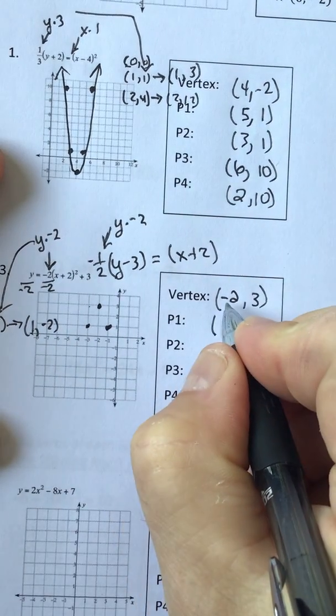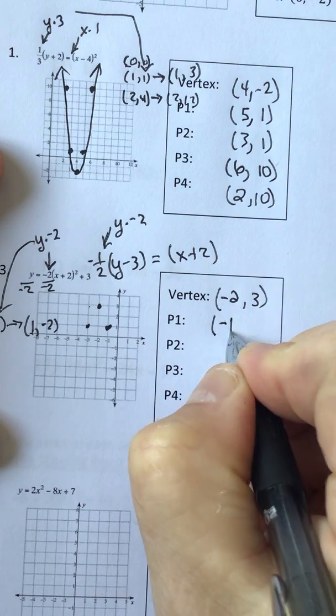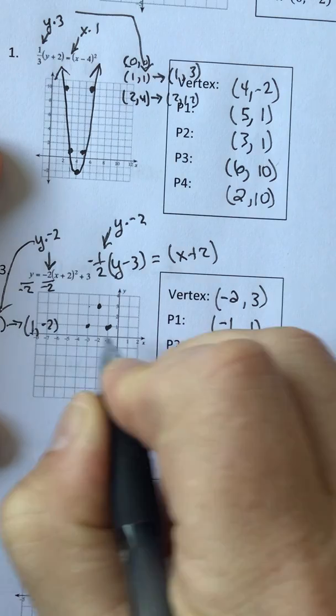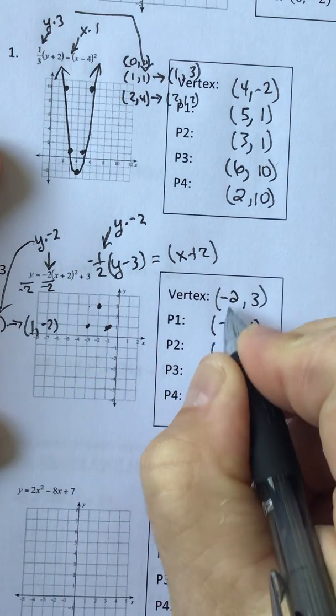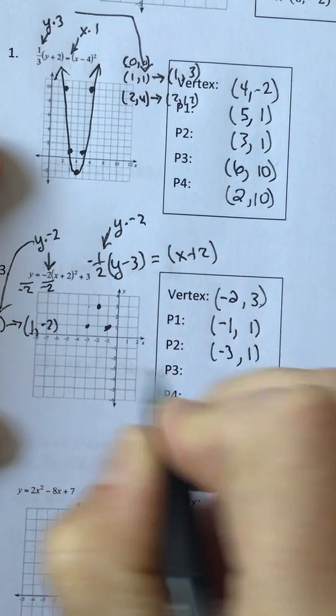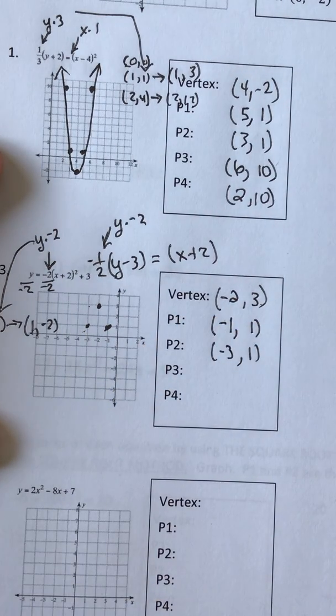So from here, one of those points, if I go to the right, that'd be at -1 and then down 2. So that one of them must be at -1, 1. Sure is. And then from the vertex, if I go the other way, it's at -3, down 2. -3, 1 is where that one is.